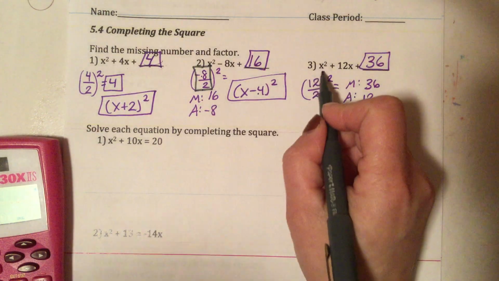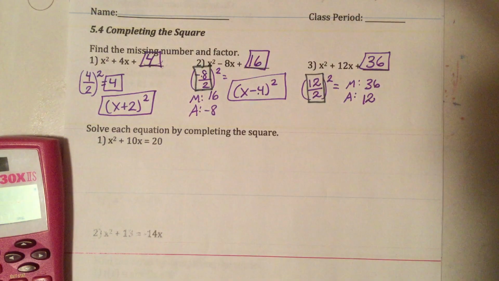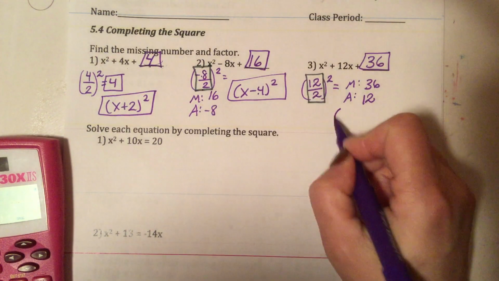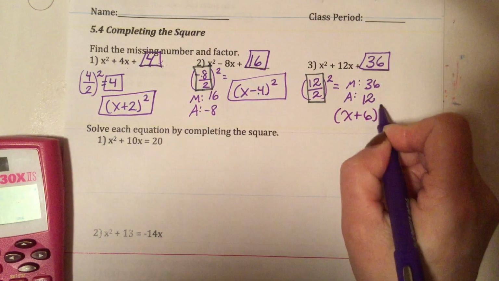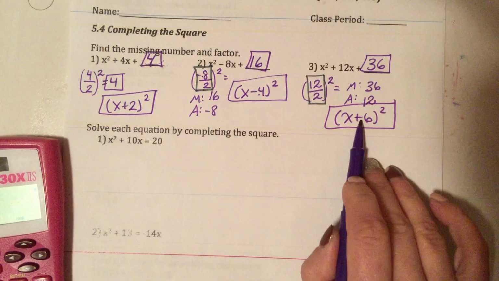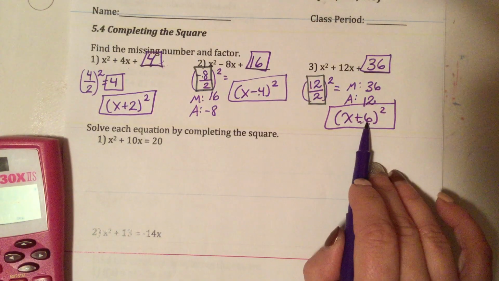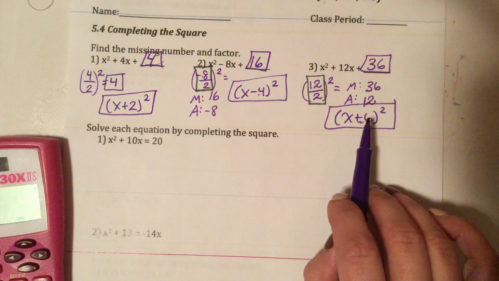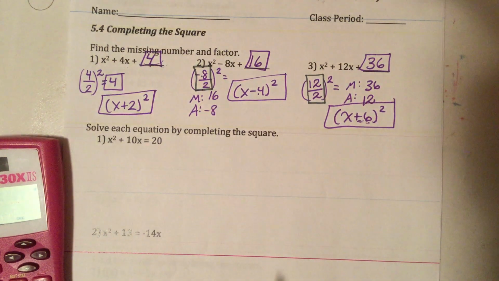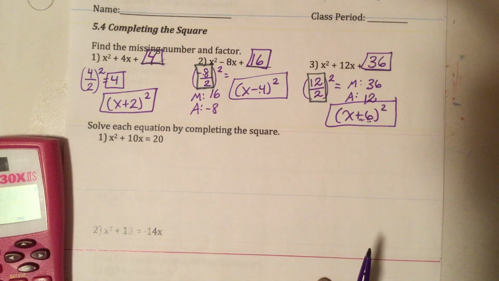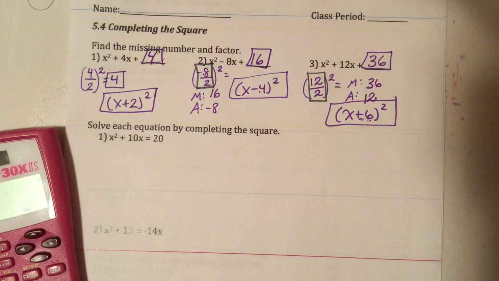The numbers that will work are always going to be the value that's in the parentheses before you square it. 12 divided by 2 is 6. So x plus 6 quantity squared. This tells us that the number was a positive 6. 6 times 6 is 36. 6 plus 6 is 12. So that's the first thing that you will see on the quiz. Find the magic number and then factor.